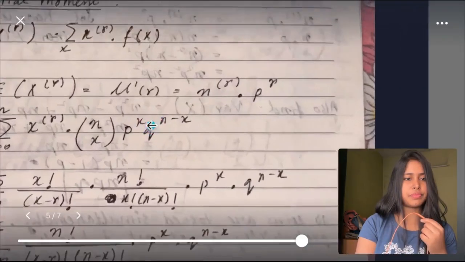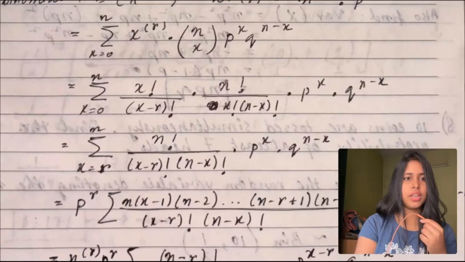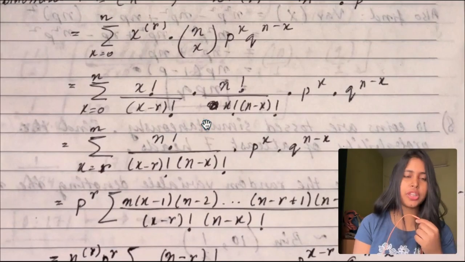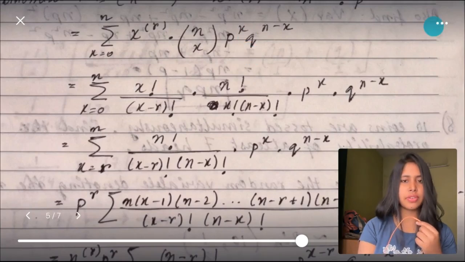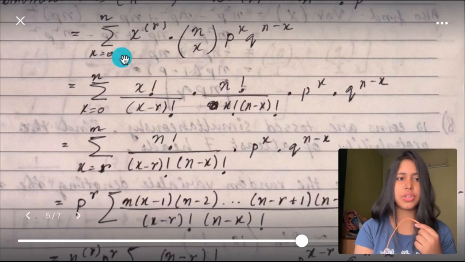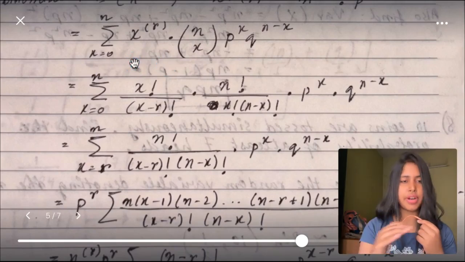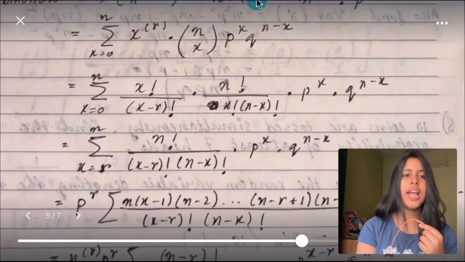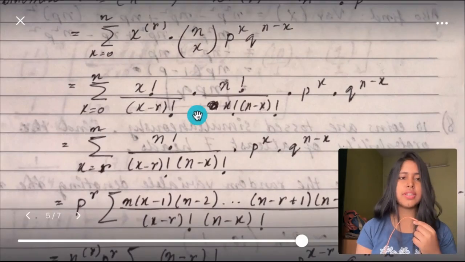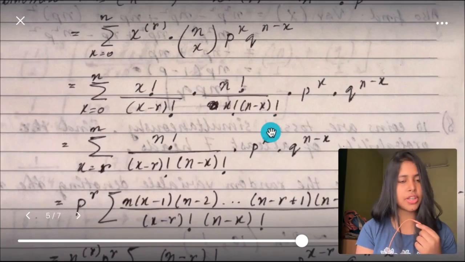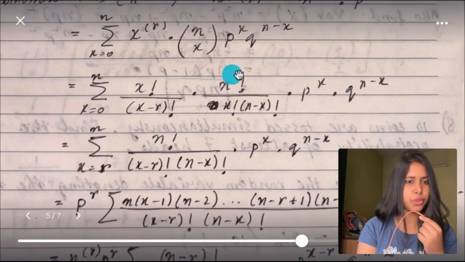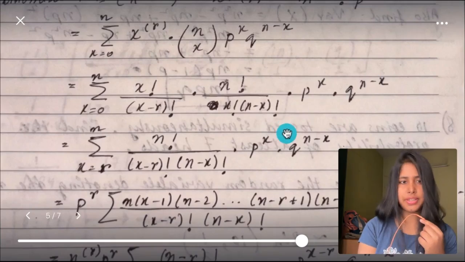Now for binomial, we substitute the PMF. For binomial, what is f of x or the PMF? It is n choose x, p to the power x, q to the power n minus x, right? Now, if you replace the value of x factorial r, it will be x factorial divided by x minus r factorial. And what is the formula for n choose x? It is n factorial divided by x factorial times n minus x factorial. And then comes p to the power x times q to the power n minus x.